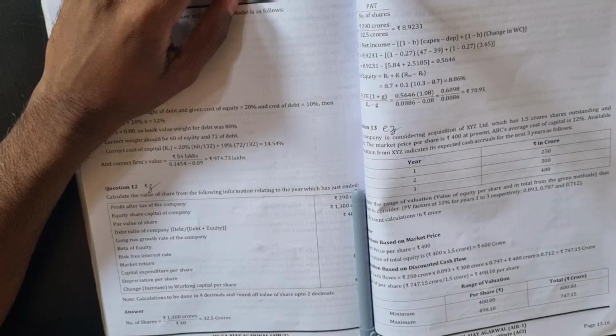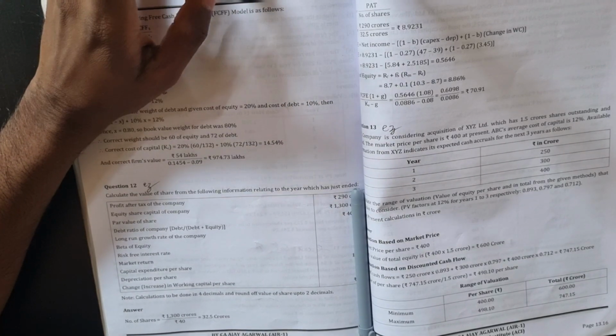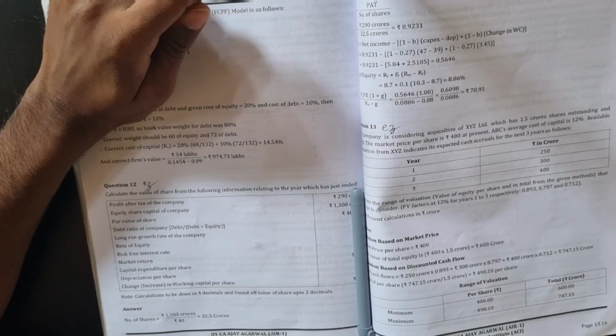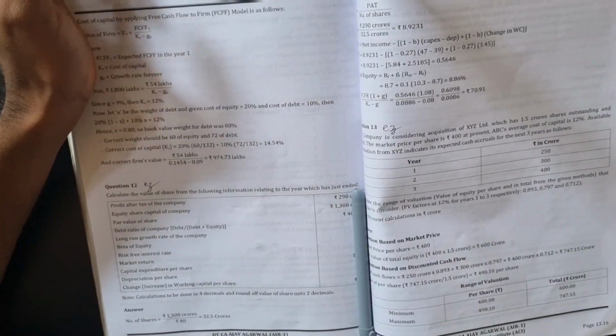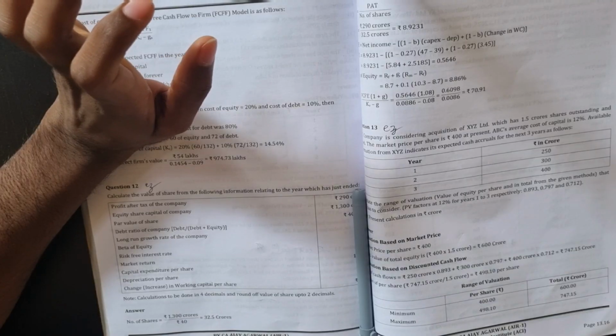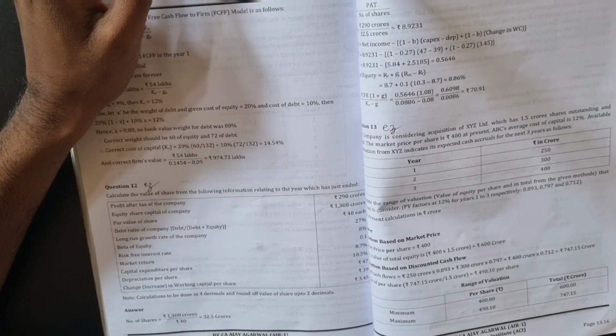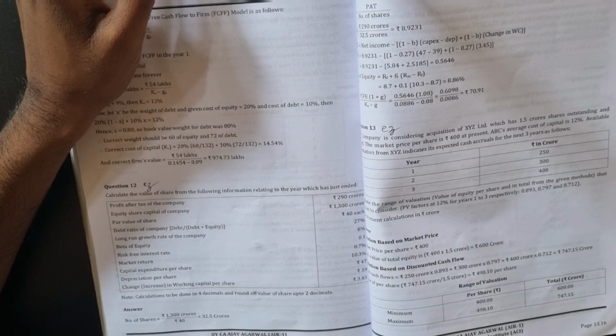What is this method called? Net capex and something. Free cash flow only, no? Yes, the cash flow method only we are using. We'll minus net capex and increase or decrease in working capital. Now we'll see. First, profit after tax was how much? 290 crores.